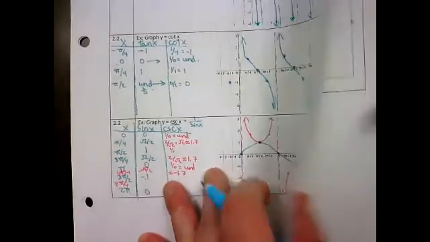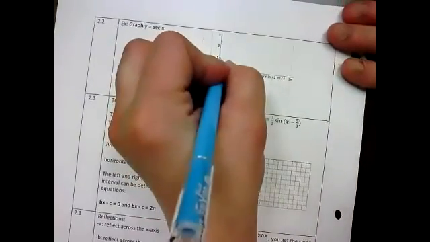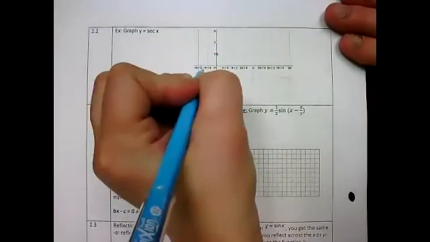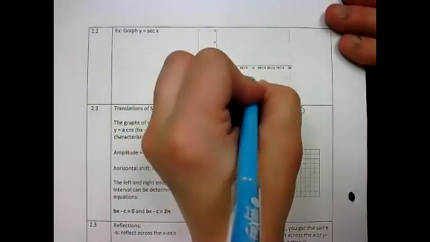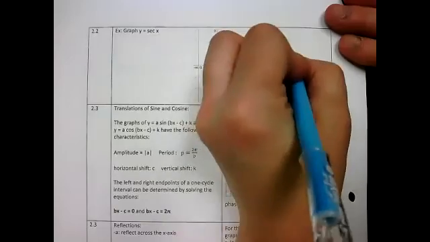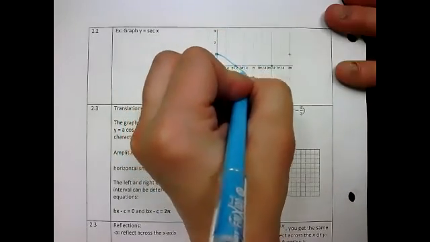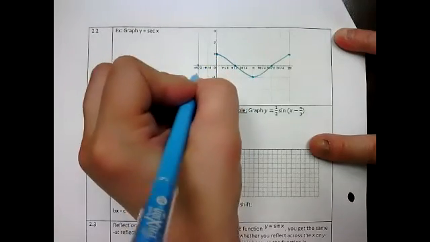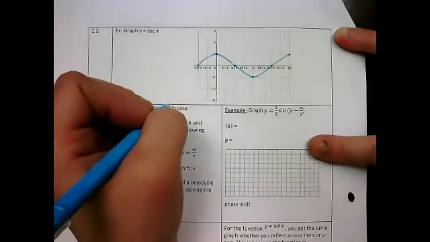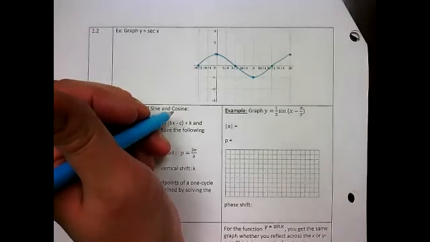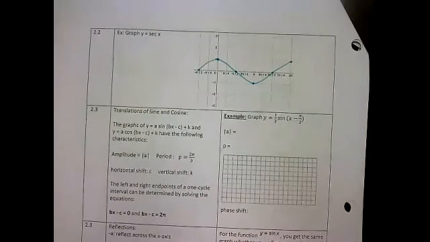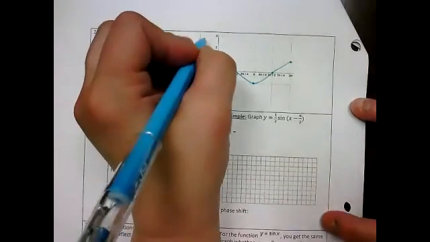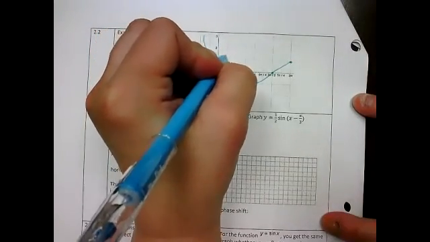So let's take a look at cosine, and this time we're not going to draw a table. We're just going to draw our cosine curve. Our cosine curve starts here at 0, 1. It goes to pi over 2, then it goes to negative 1, then it comes back up here. So here is my cosine curve, and I'm going to draw just a little bit more of it. We're going to have the same thing here. For our cosine curve, we're going to have a function that looks like this.